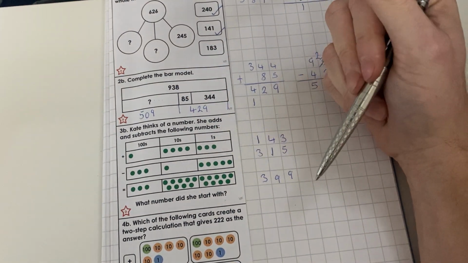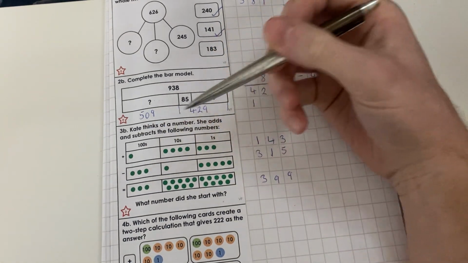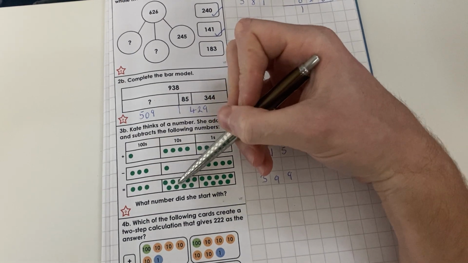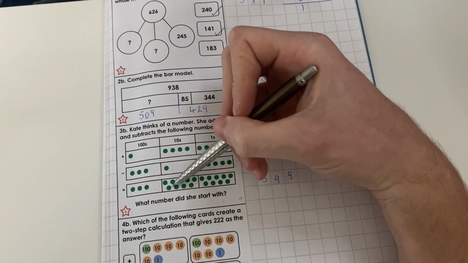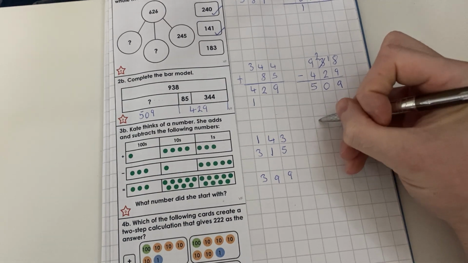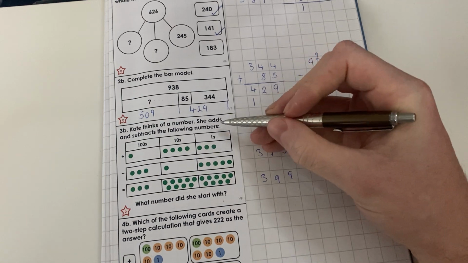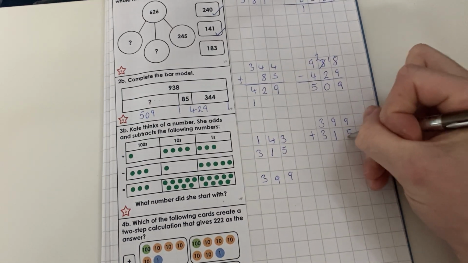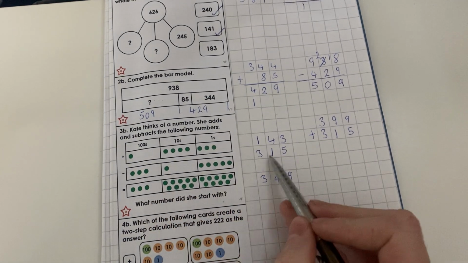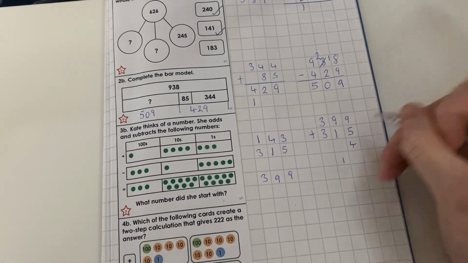Now, when you get given a question like this, we've got to work backwards. So we've got to do the opposite of what's been told here. It says that 399 was our answer, and instead of taking away, we need to work backwards. So we're going to add 399 to 315. Remember, we're working backwards because we're trying to find the original number. So we're going to start with 399 and add it to 315, the opposite. So 9 plus 4 is 14.